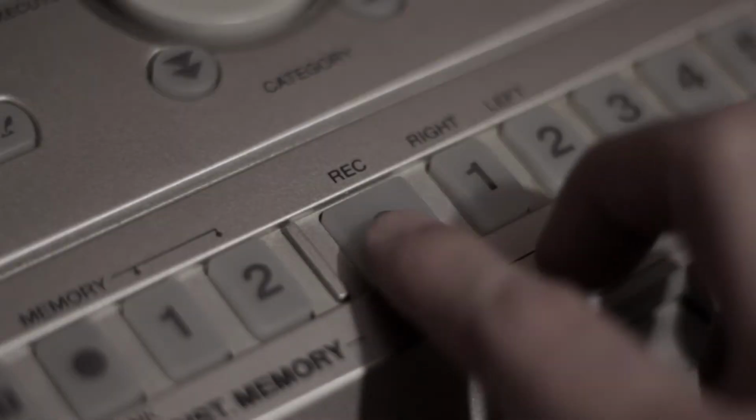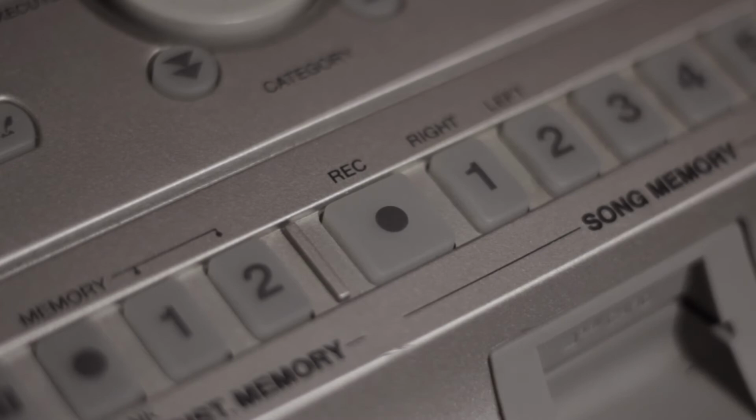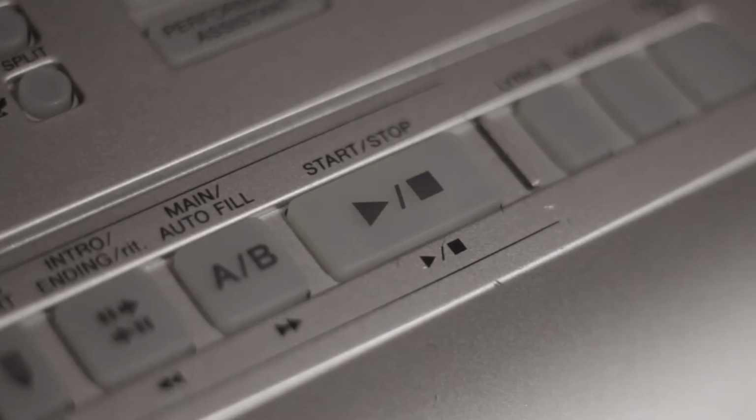You hold the record button while selecting one of the available tracks. The recording would start as soon as you hit the play button, or if you started playing the keys. Once you were done recording, you just hit the stop button, which is the same as the play button.